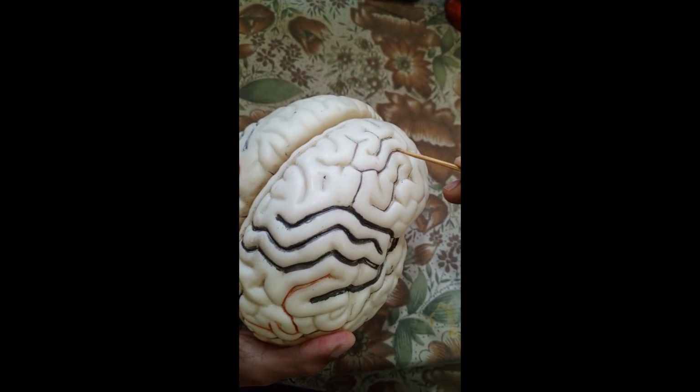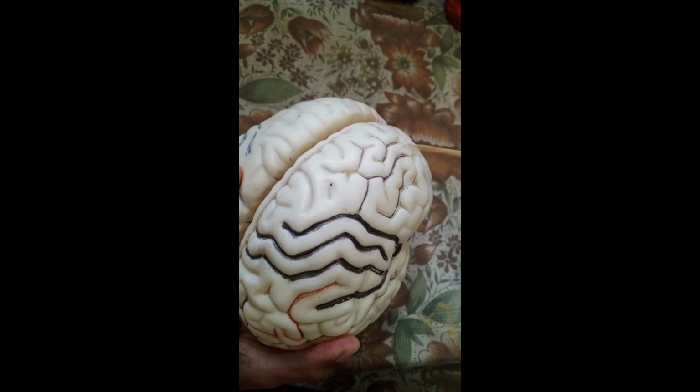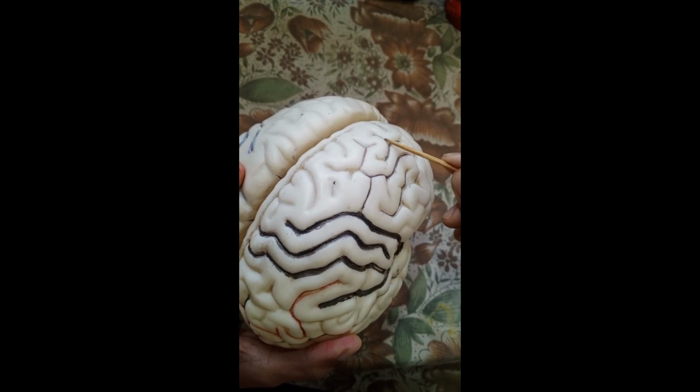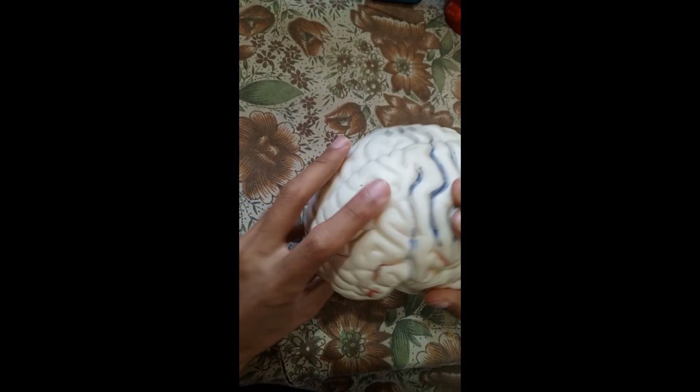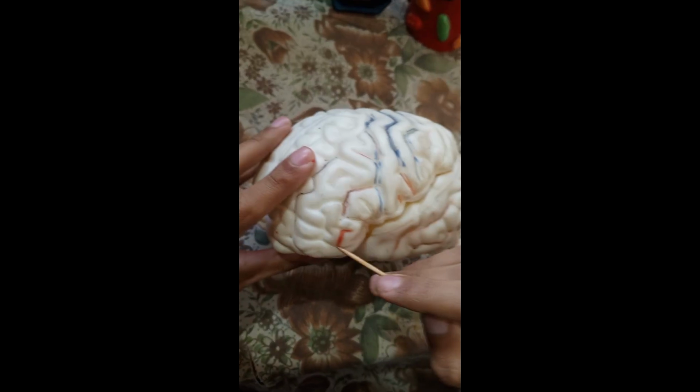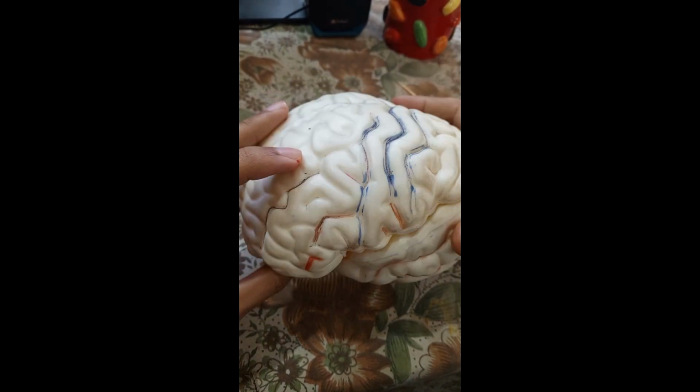This is the superior frontal sulcus. This is the inferior frontal sulcus, which is dividing the frontal lobe into three parts. This is the superior frontal gyrus. This is the middle frontal gyrus. This is the inferior frontal gyrus. In the inferior frontal gyrus there is actually Broca's area, and this is the pars triangularis. This is the pars opercularis, and this is the pars orbitalis.